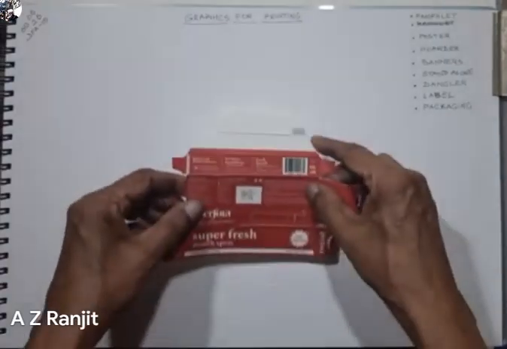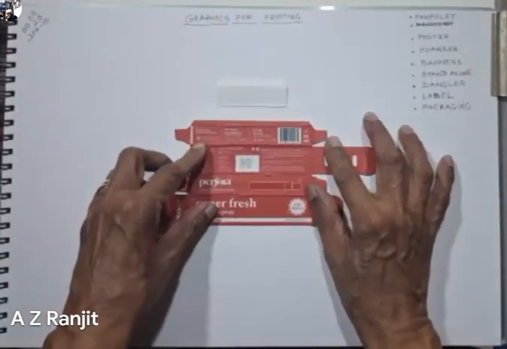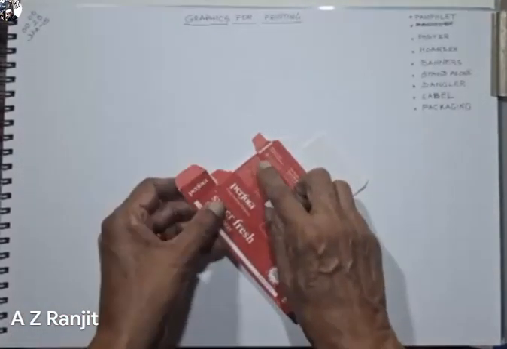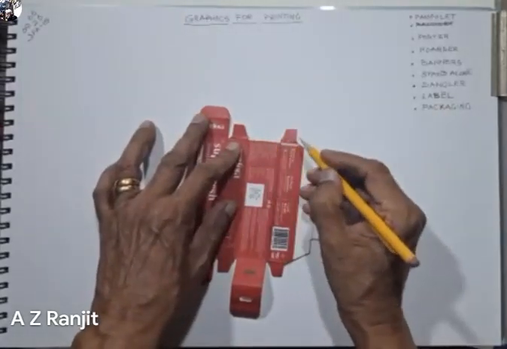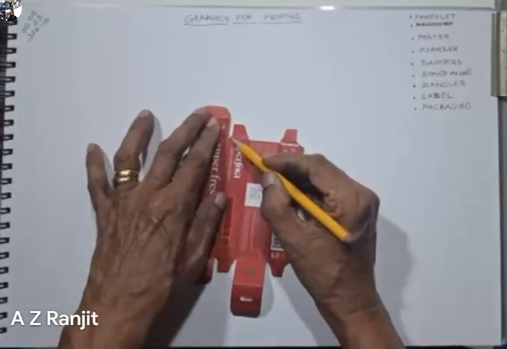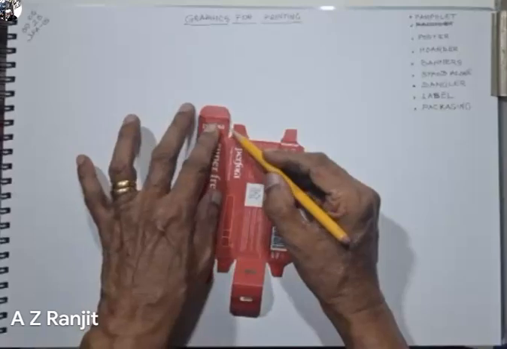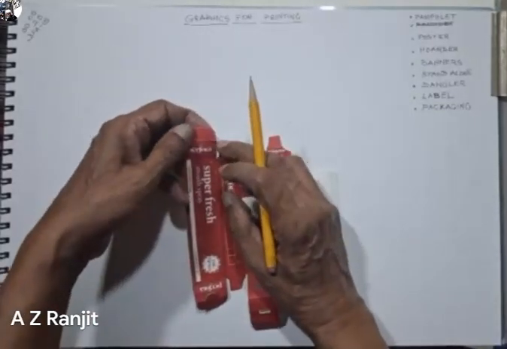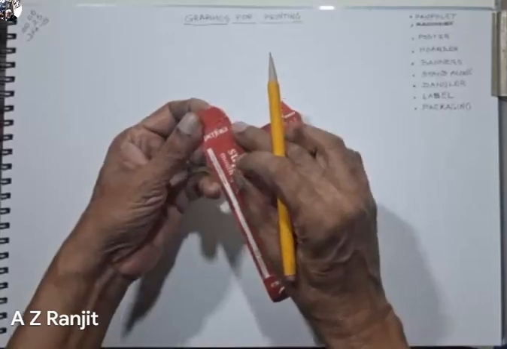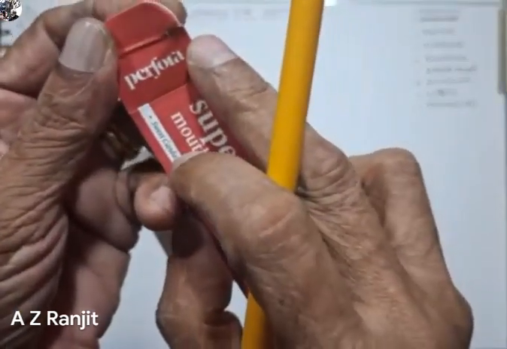At least 2 sides should be similar. Opposite sides should be similar. Okay. Now, if you see, there is a small extra bit out here and they have cut inside. They have cut it inside. Here it is curved and they have cut it here. Can you see? They have cut it here.